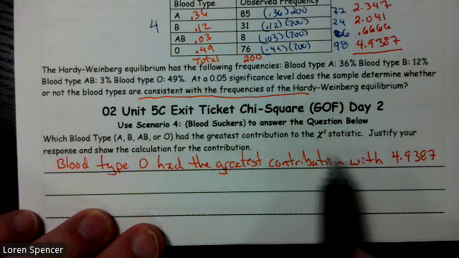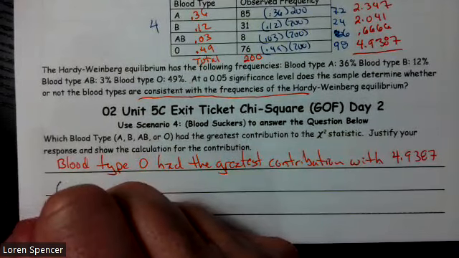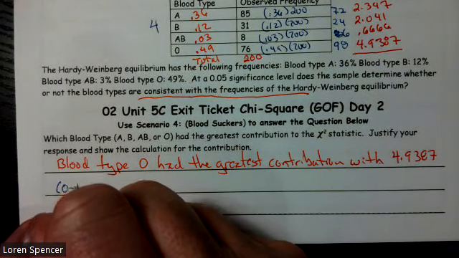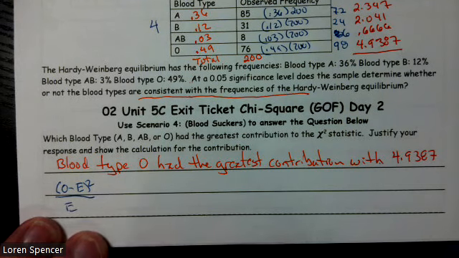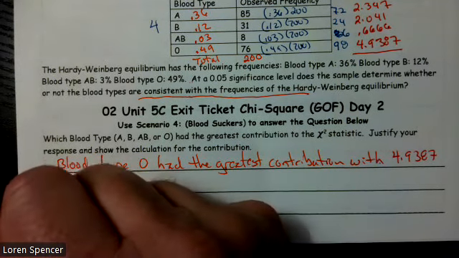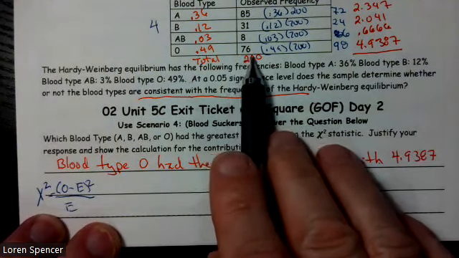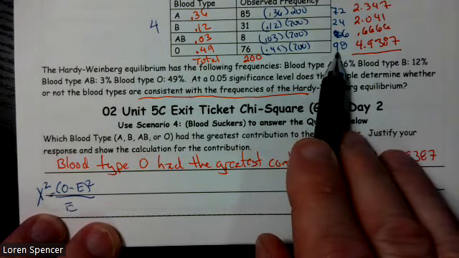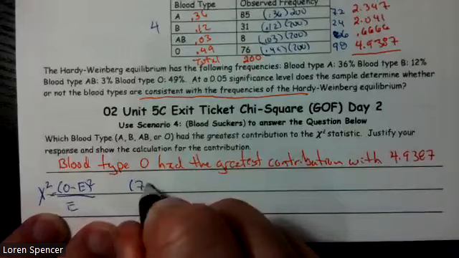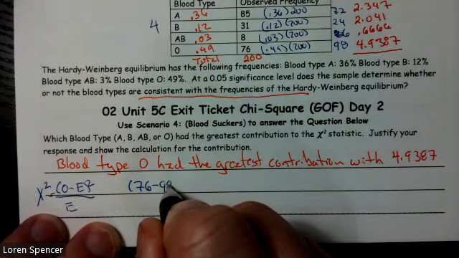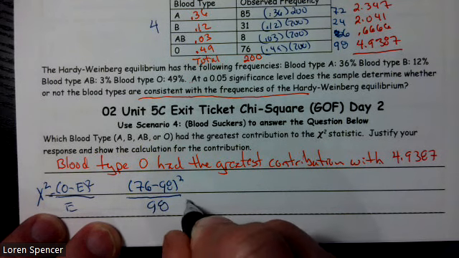We have our justification. We just need to show our calculation. The chi-squared, remember, is (O minus E) squared over E. In this case, we have 76 minus 98, squared, over 98.